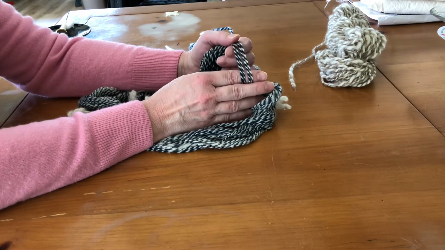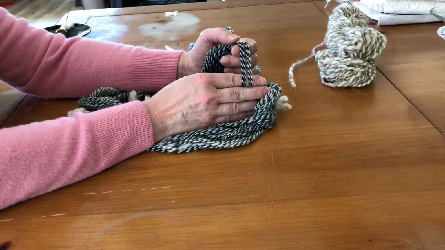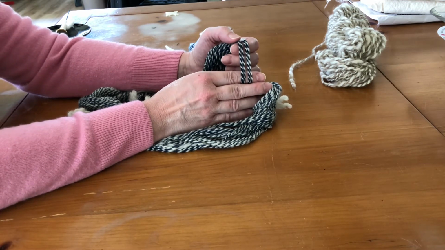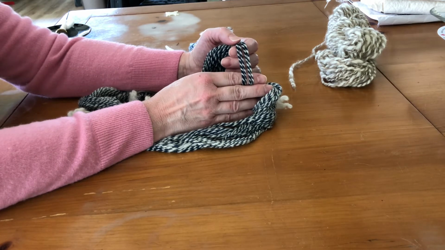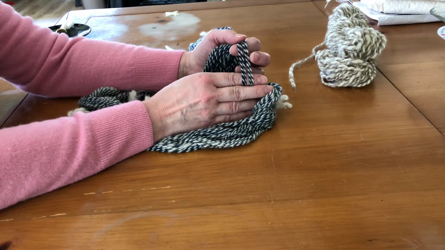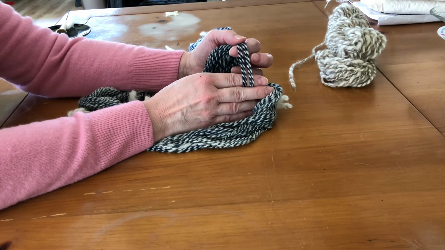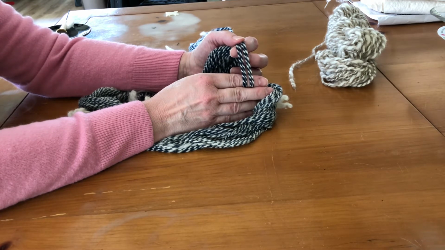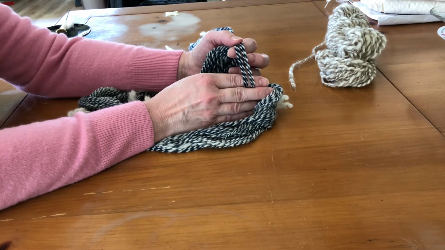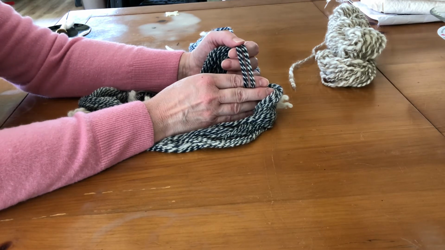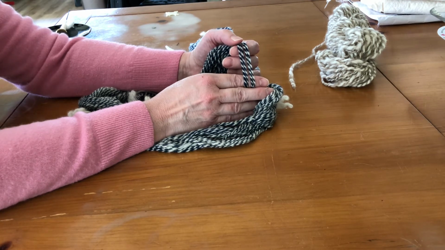Again, if I want consistency, and I'm hoping that people watching this are looking for pointers on how to be more consistent, the same amount of fiber presented at the point of twist on your wheel gets the same ratio, the same number of twists on your wheel. And then when it's plied, again, it gets the same number of untwist.